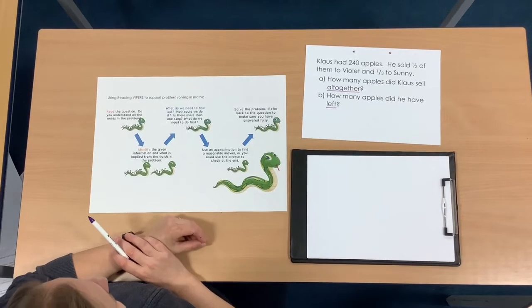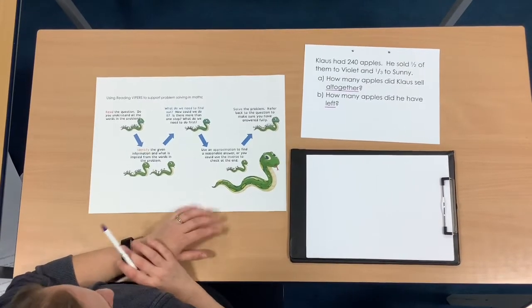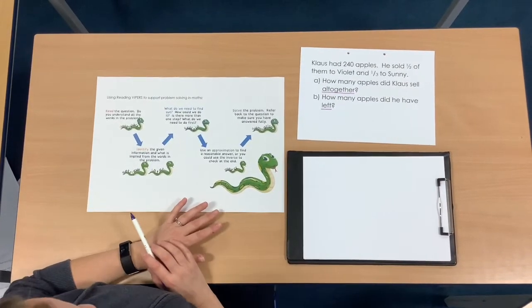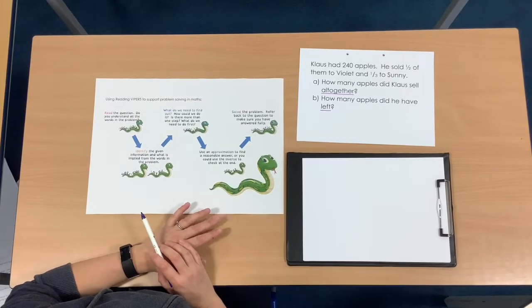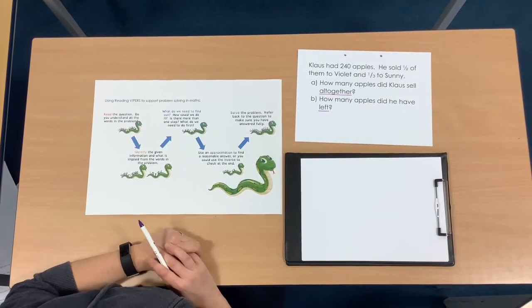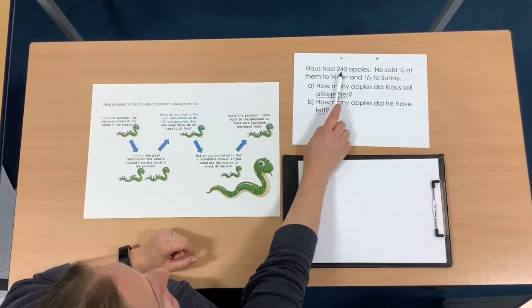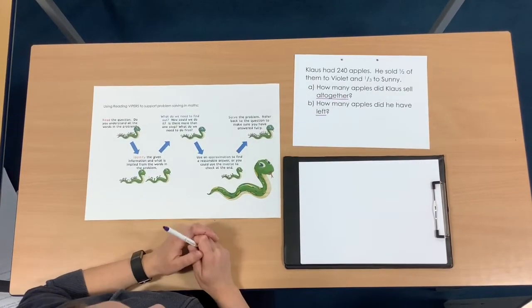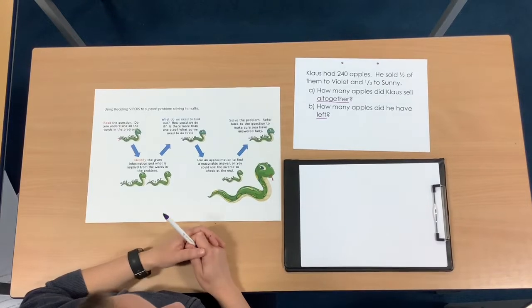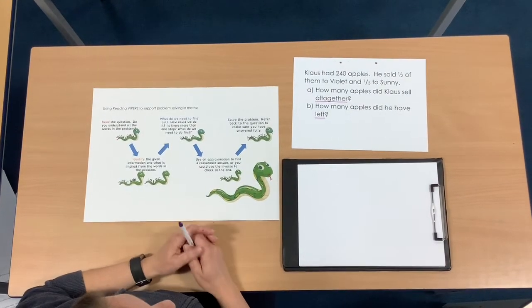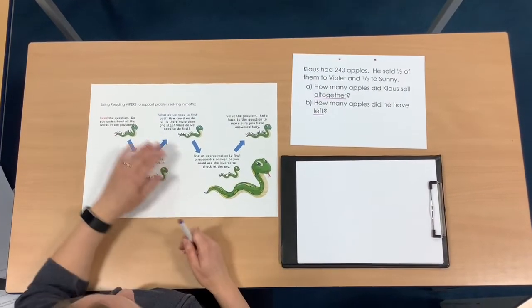Then we need to identify the given information. This is exactly the same as when we're doing reading comprehensions and we're retrieving or making inferences. What information are we told? What can we work out? Well, all the information here is in the first bit. We know how many apples Klaus had, 240. We know that he's given some of them away, half of them to Violet and a third to Sunny.